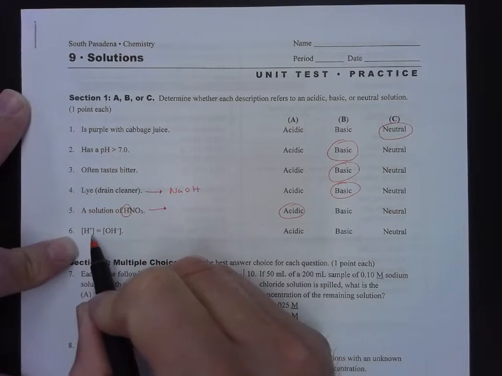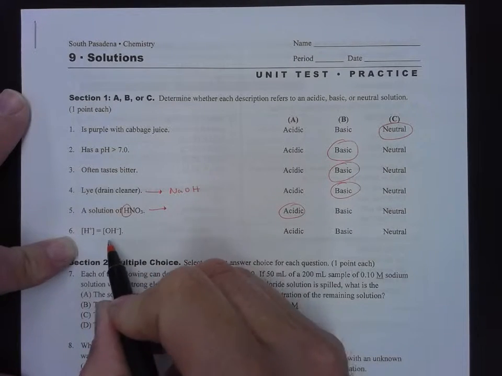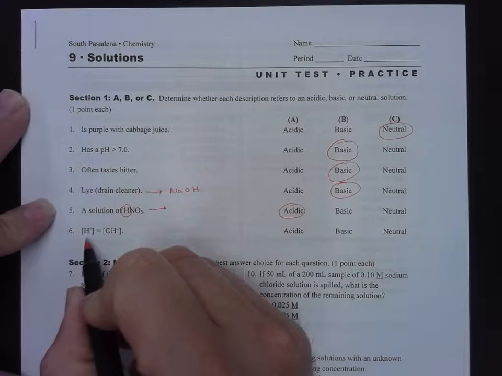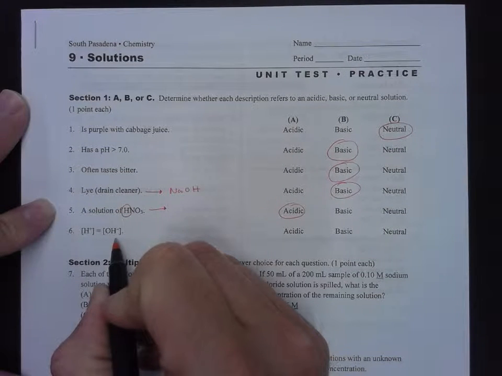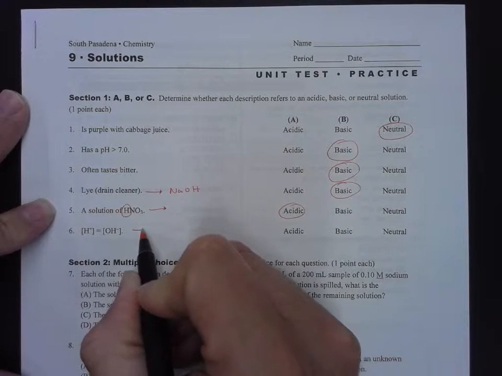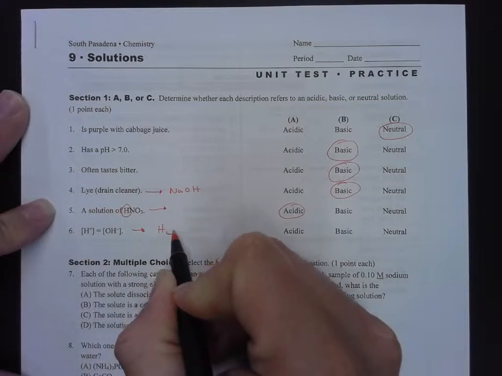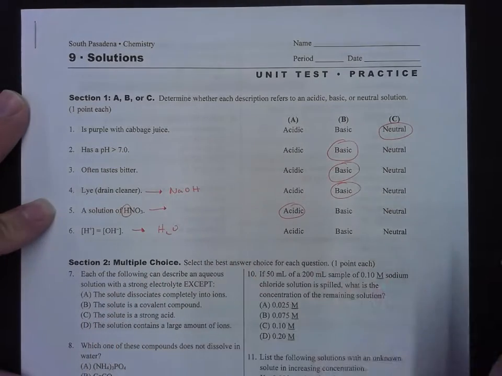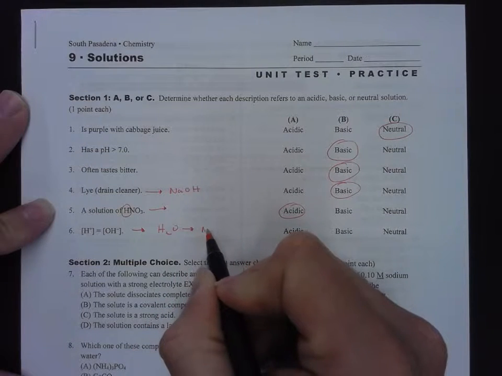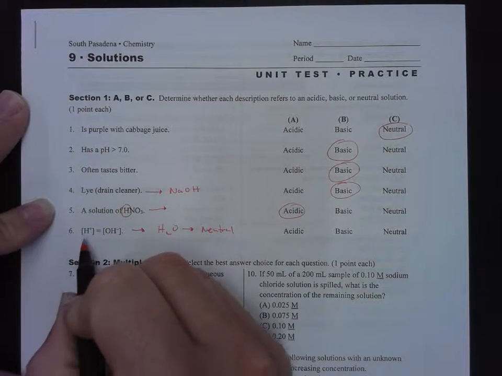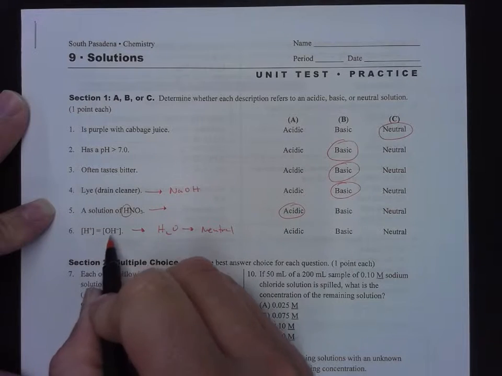H plus equals OH minus. So if the concentration of H plus is equal to the concentration of OH minus, well, what do we really have there? We have H2O, don't we? H2O is water. Water is neutral. H plus plus OH minus, H2O, neutral.